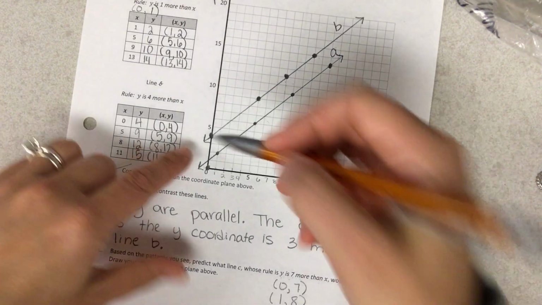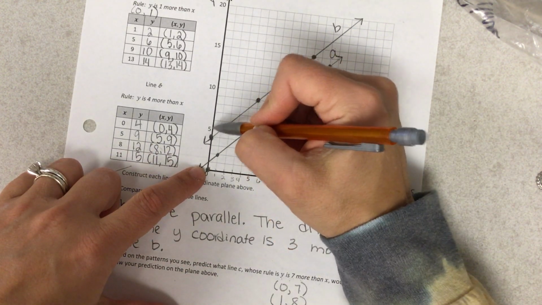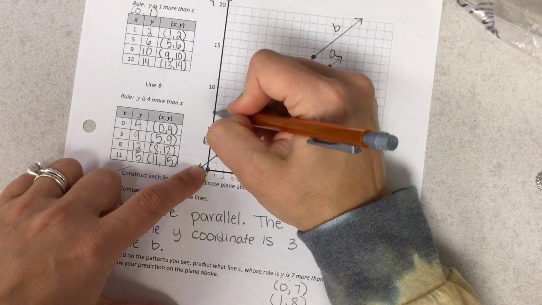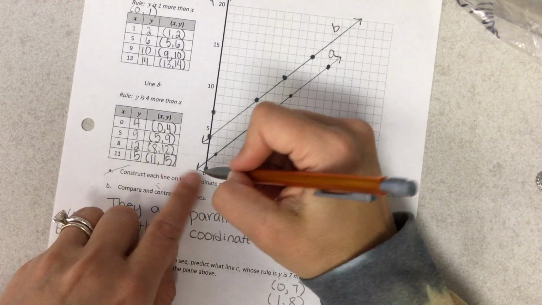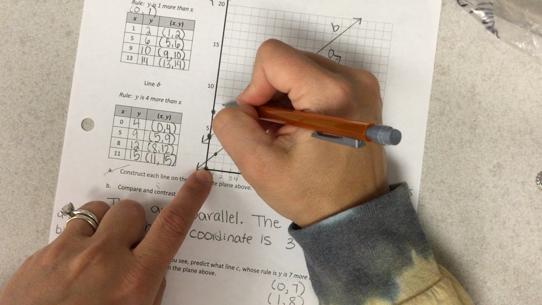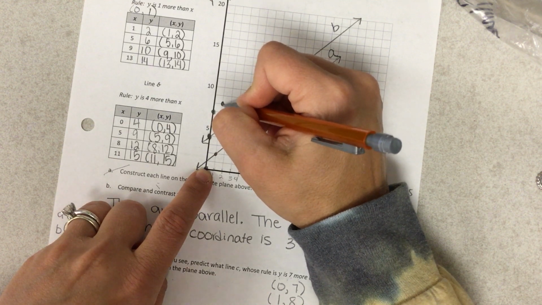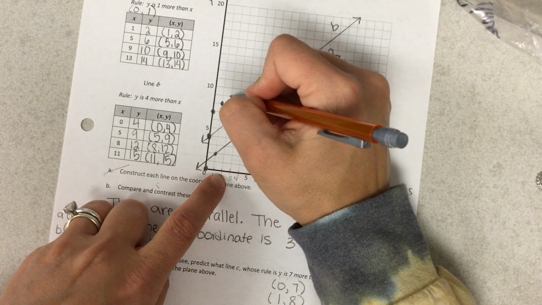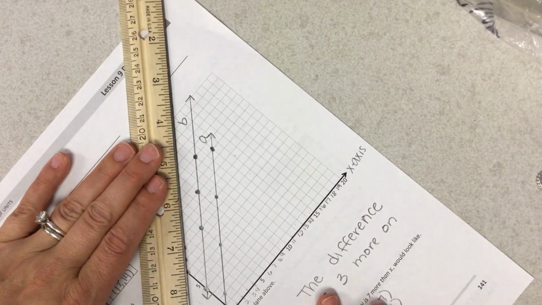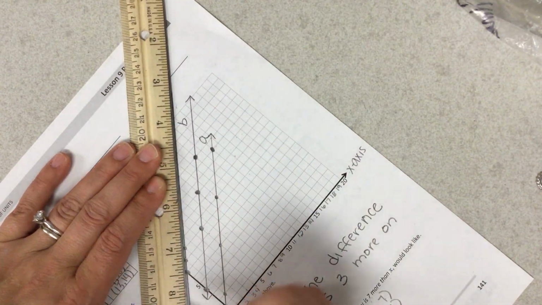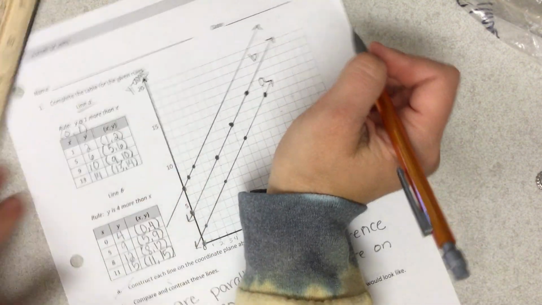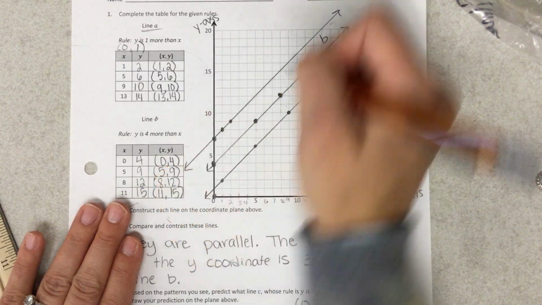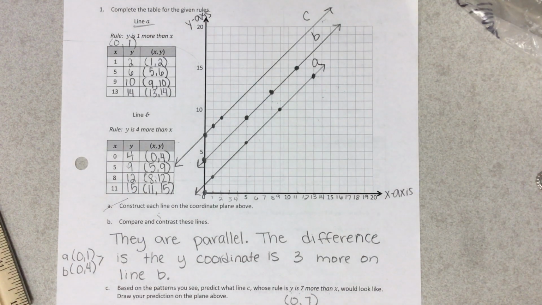I can create a 2 and then a 9. So I'm going to come up here and I'm going to do 0, 7. I'm going to do 1, 8. I'm going to do 2, 9. And on this one, if I kind of continue with this and trace it like this, this is where my line C would be, and it would still be parallel.